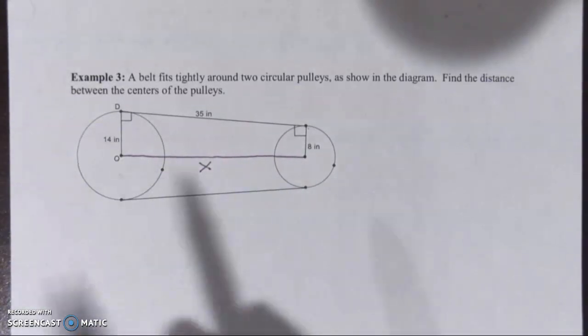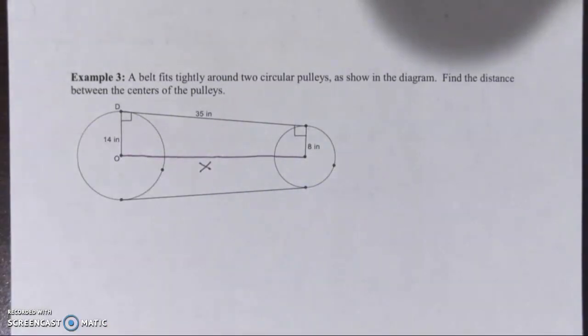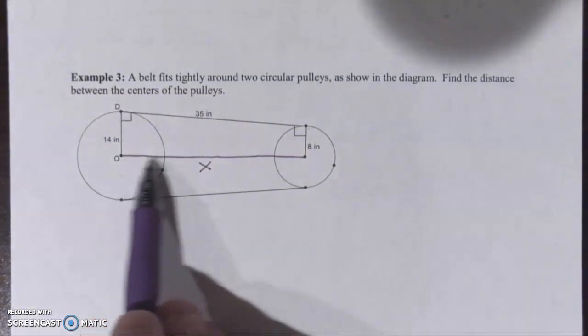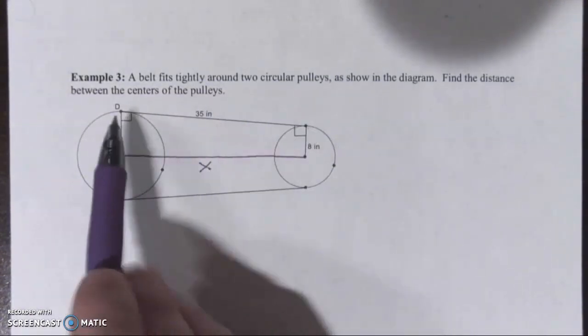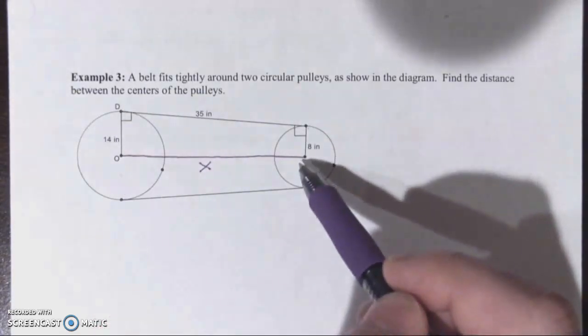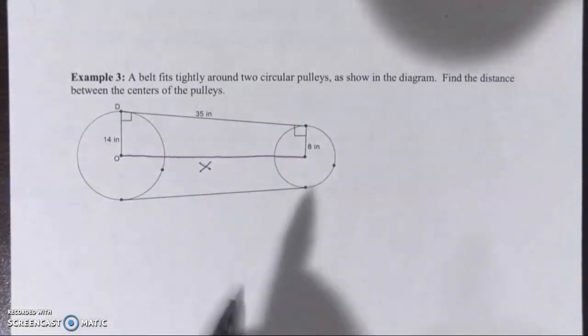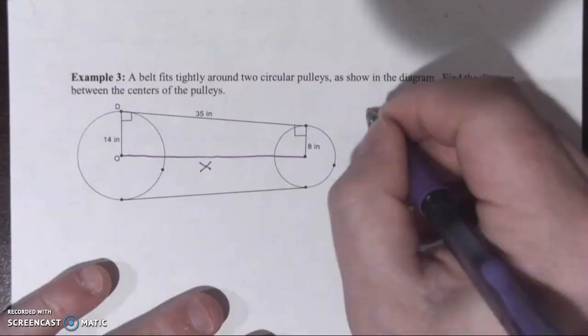So what do we do here? Well, there's a trick to what we call a pulley problem, and the trick is to draw an extra segment here. I've got the length I need, and I know the radius of this and the radius of that. We're going to draw an extra segment, and this is the trick.